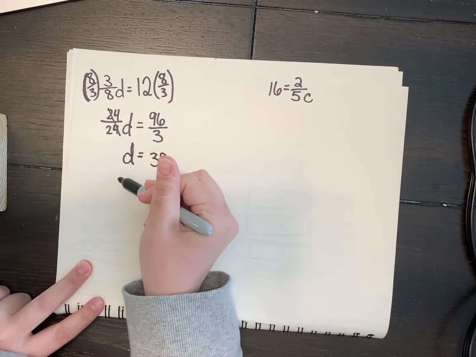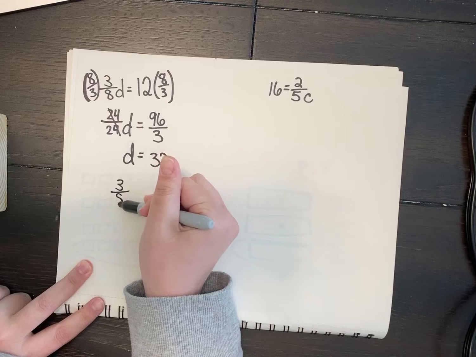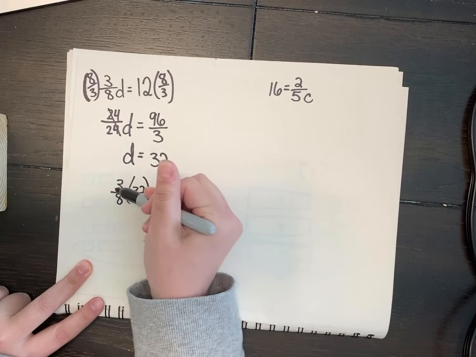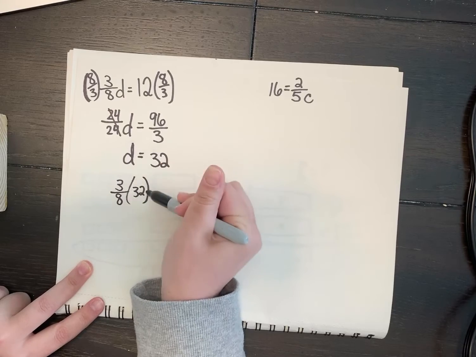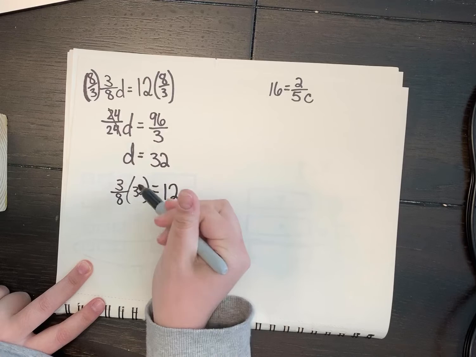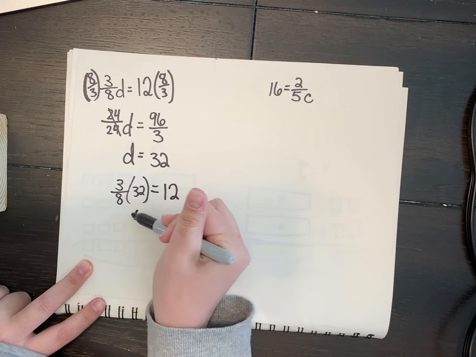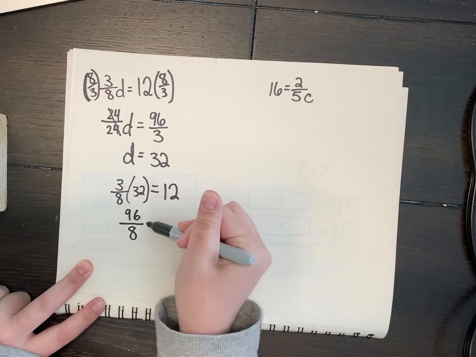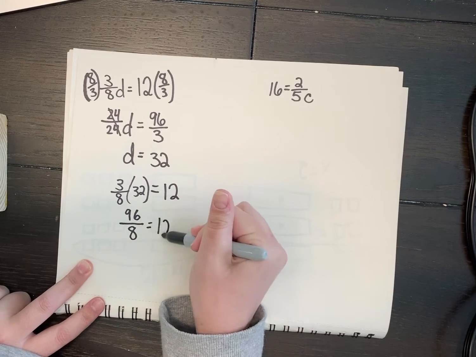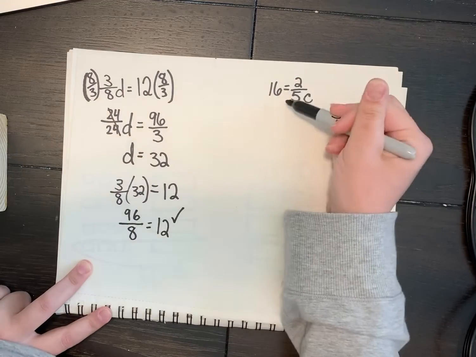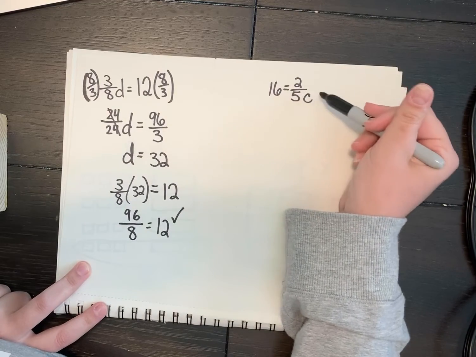If I want to go back in and plug it in, I could say 3/8 D, which is 32. This just means multiplication when you see parentheses there, equals 12. Let's see if we're right. 96 divided by 8 gives me 12. So it's correct.